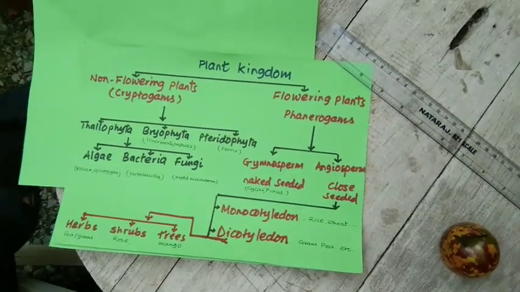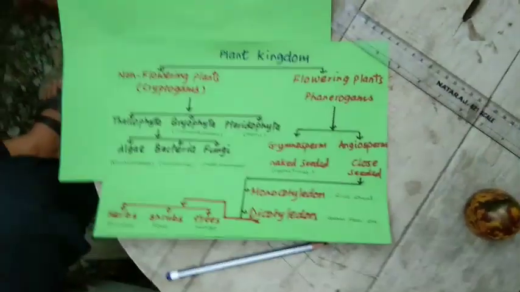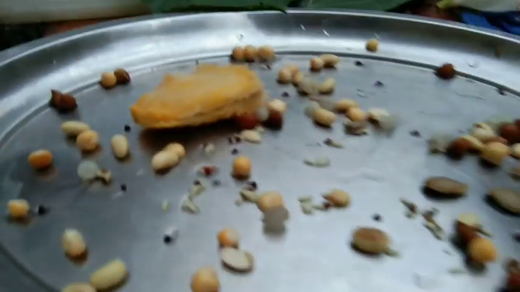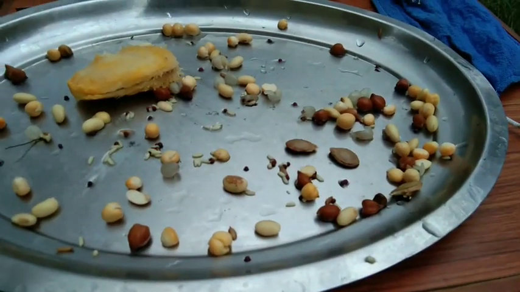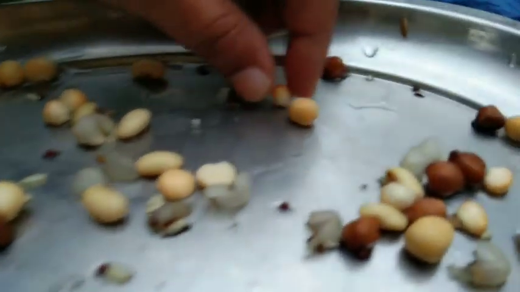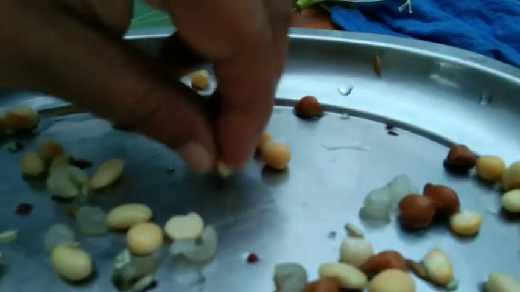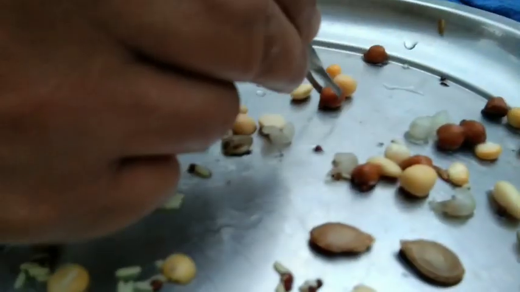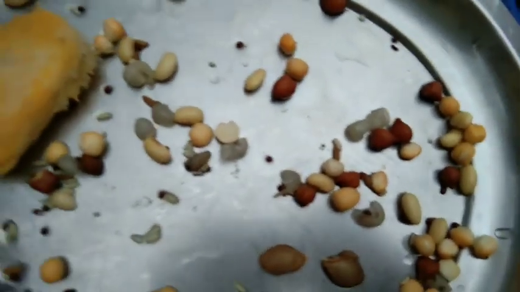Now the second part of this is, let me show you some seeds of the plants and how these seeds look. Here I have collected and soaked these seeds for nearly 6 hours in water. This is pea, this is maize, here we have soybean, gram, mango, and pumpkin, and small seeds are also there.